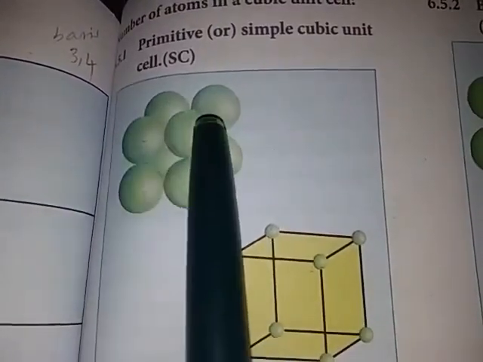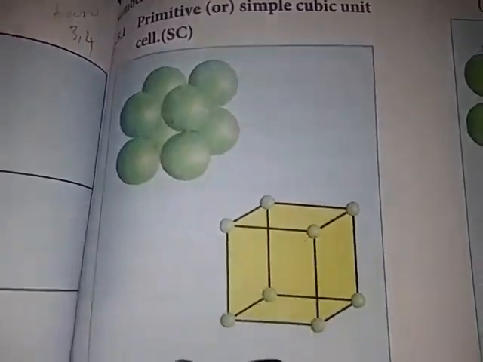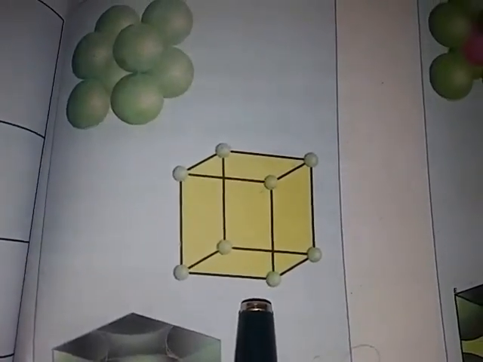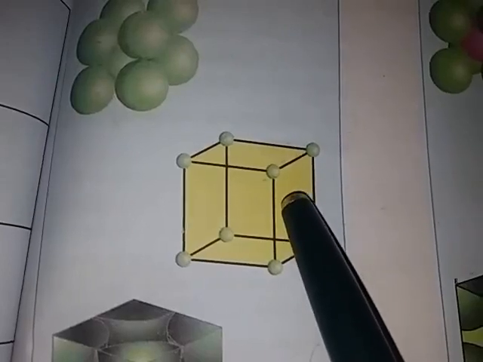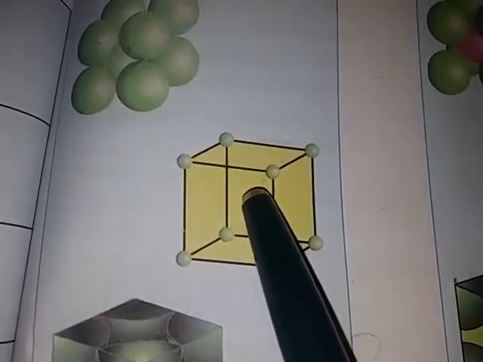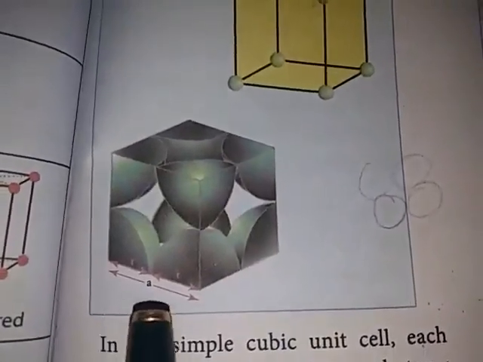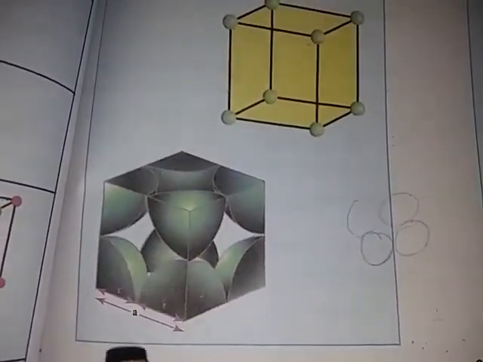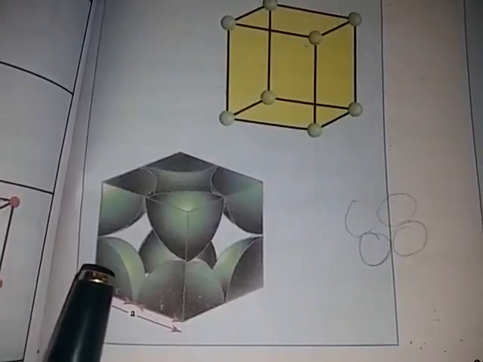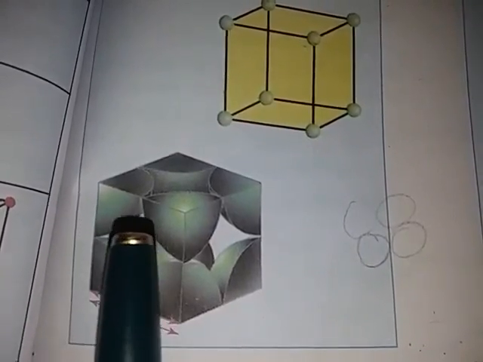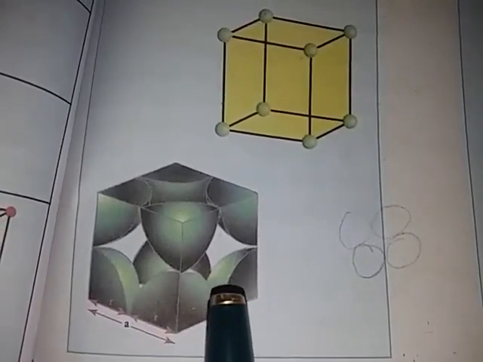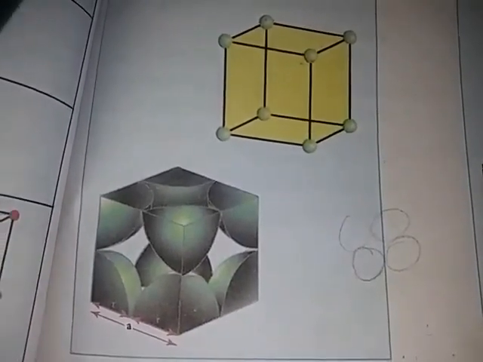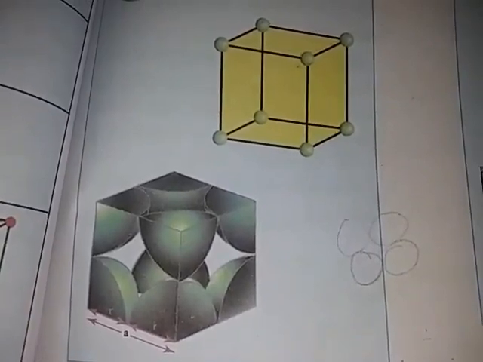This is how the atoms are present in the simple cubic unit cell, and the cubical arrangement is shown here. These are the corners, these are the faces, and the center of the body. If you look at this diagram, the atom at a corner is touched by the neighboring atom, and in the same way all the atoms are touching, but the atoms are not touching diagonally.